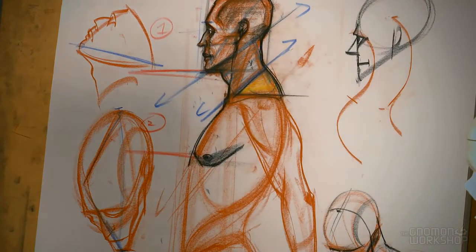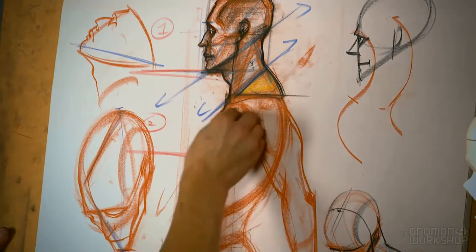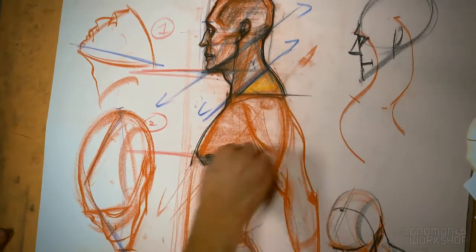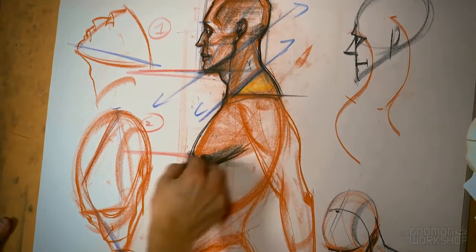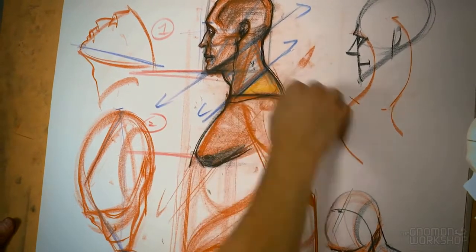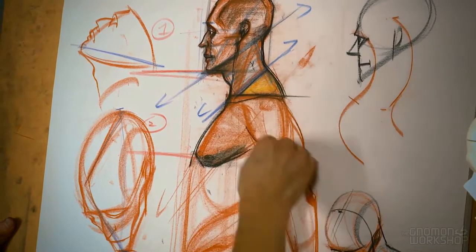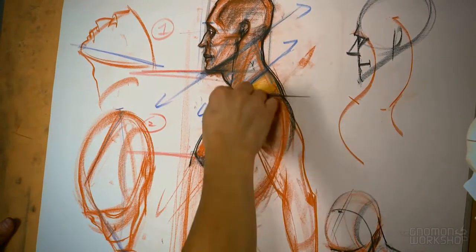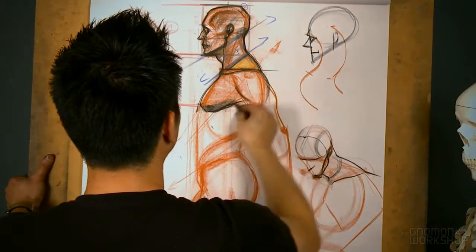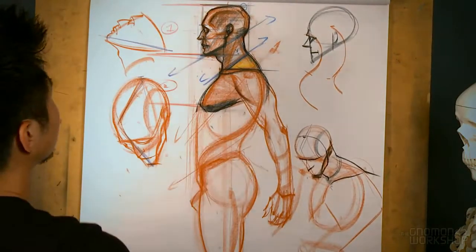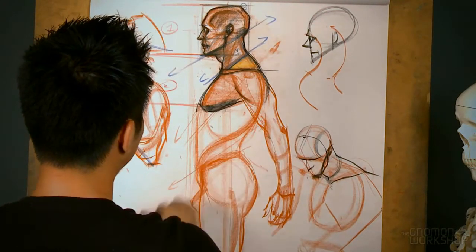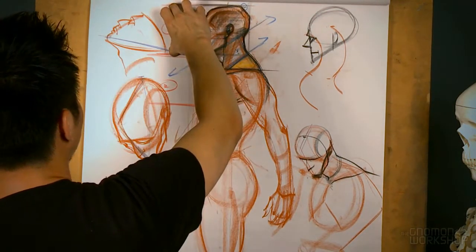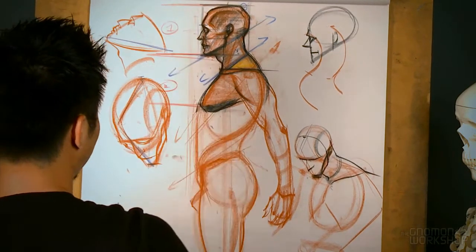About right there. And your third head should be about where the belly button is. 1, 2, 3, right here.